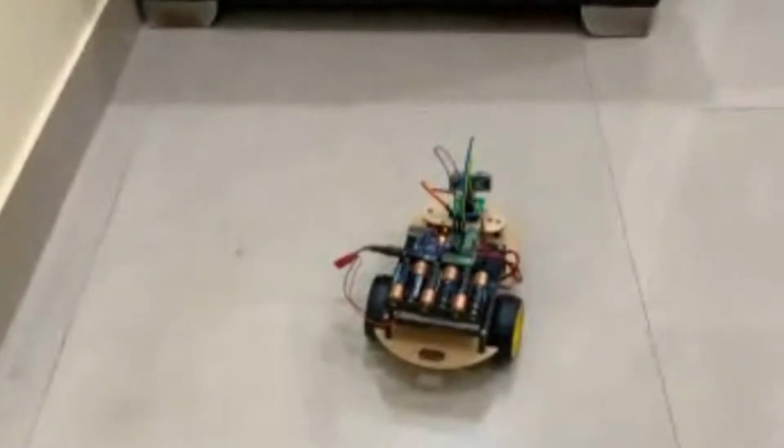Front. And then it should turn to the right. It should turn to the left. Okay, yeah, turn right. Yeah, now turn right. Now turn up. This has a very low clearance, so it's not detecting that.